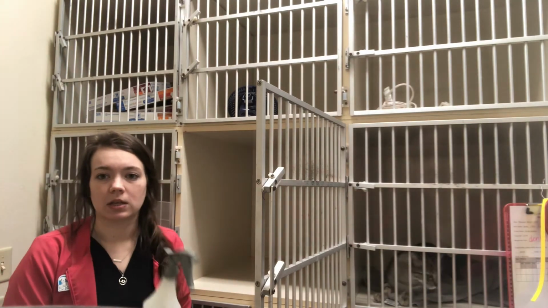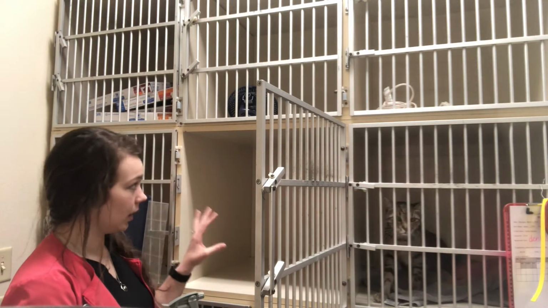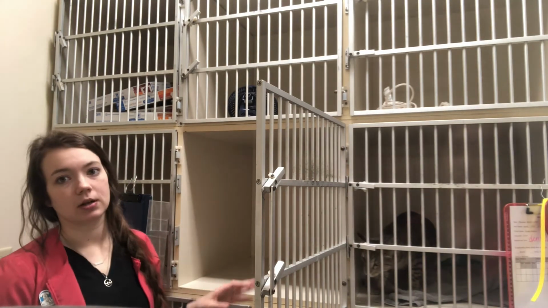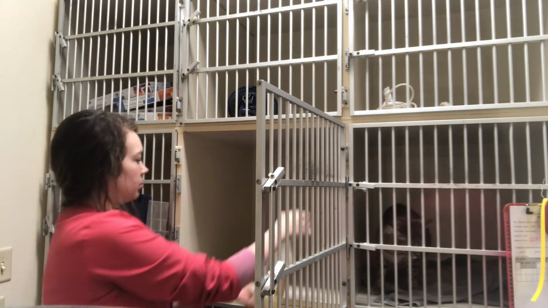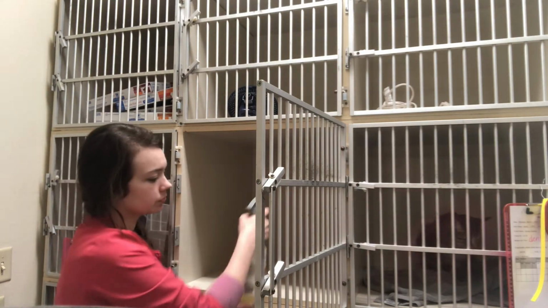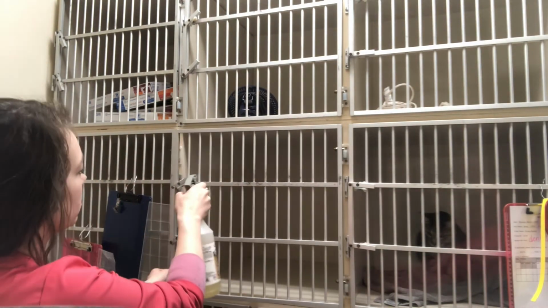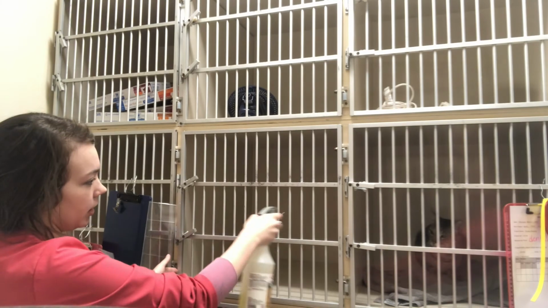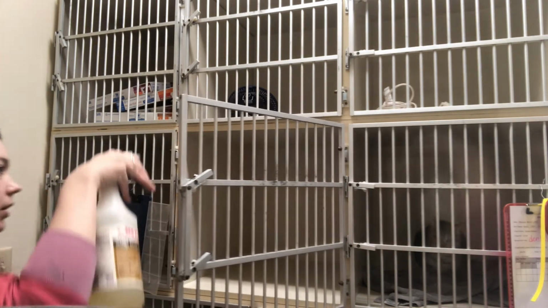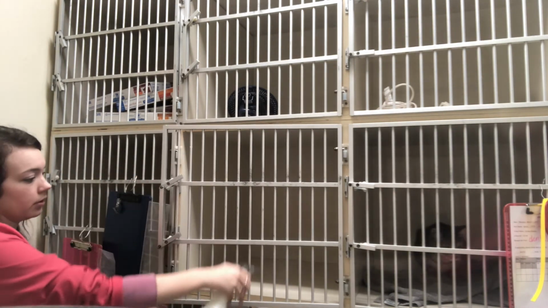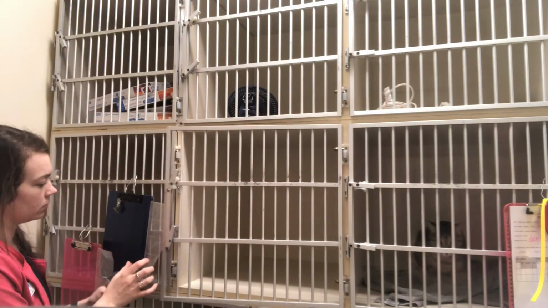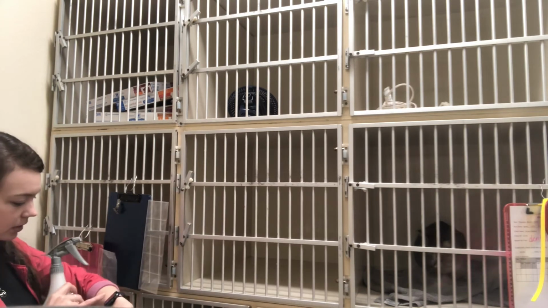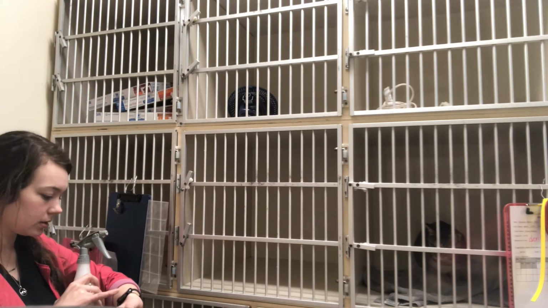Contact time for this is going to be 10 minutes, so I'm going to spray down the kennel on the inside and the kennel door, let it sit for 10 minutes, and then come back and wipe it clean. So I'm going to spray all sides of the kennel, and I'm going to spray the door carefully, not spraying where any other animals in the cat ward are. And then I'm going to set a timer for 10 minutes.